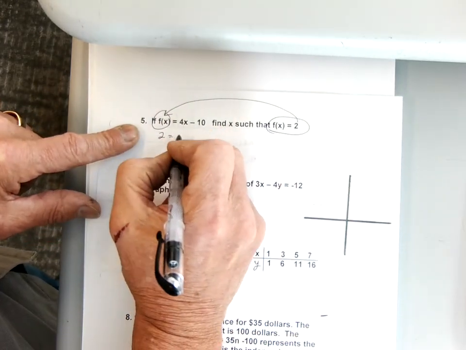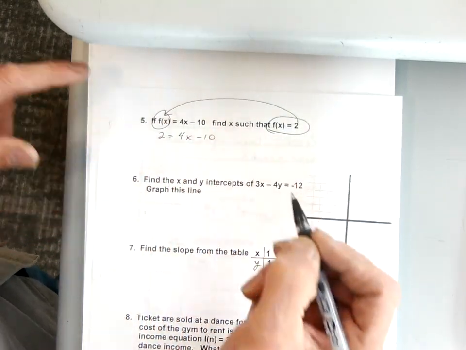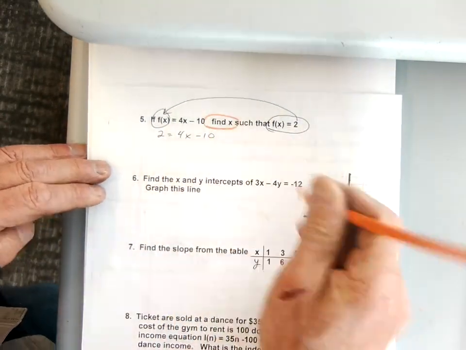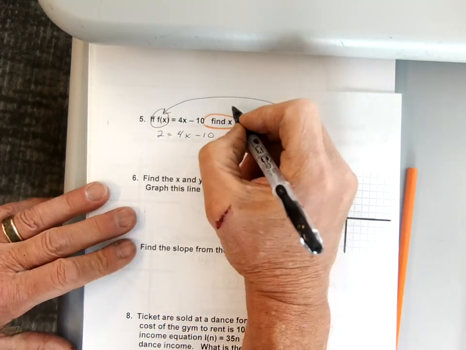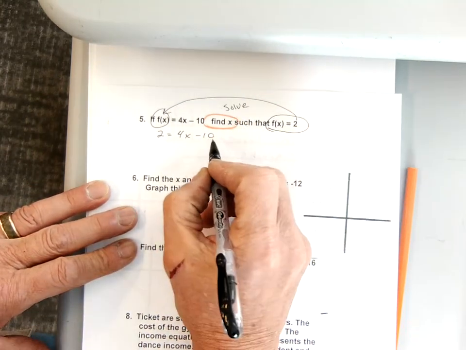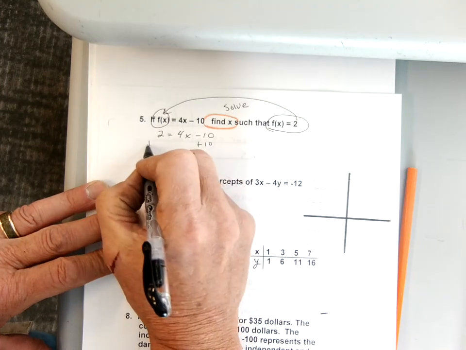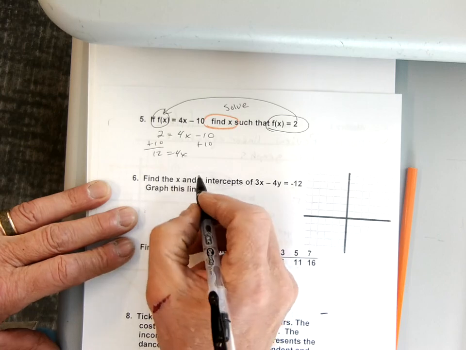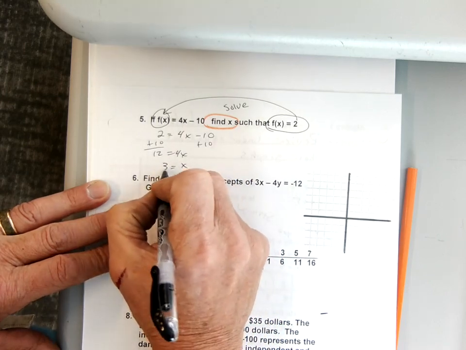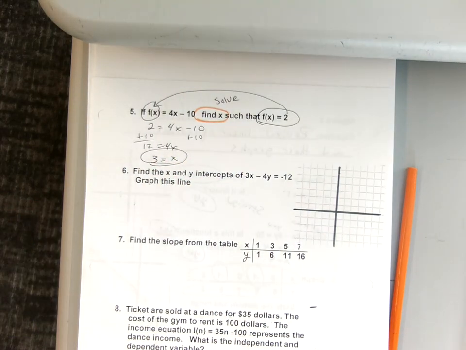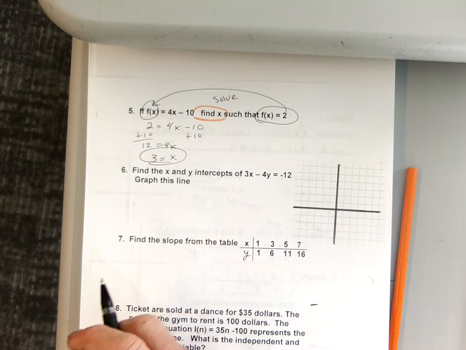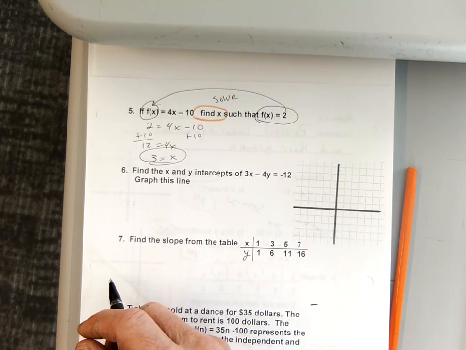So 2 is equal to 4x minus 10, and I want to find x. So I'm just going to solve. Plus 10, plus 10, 12 is equal to 4x. Divide by 4, x is 3, okay? You have to be careful. You're not going to plug in 2, you're going to set it equal to 2. Okay, am I going slowly enough? I'll wait for you.